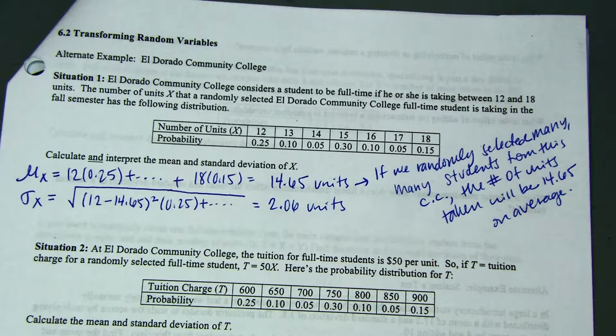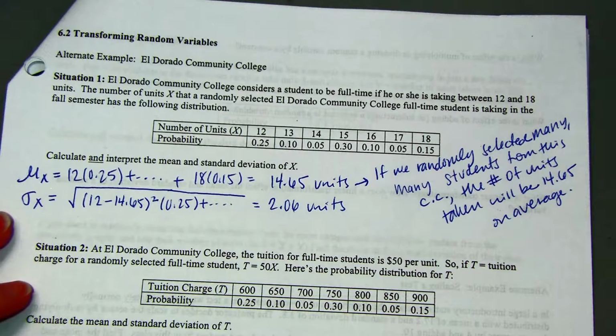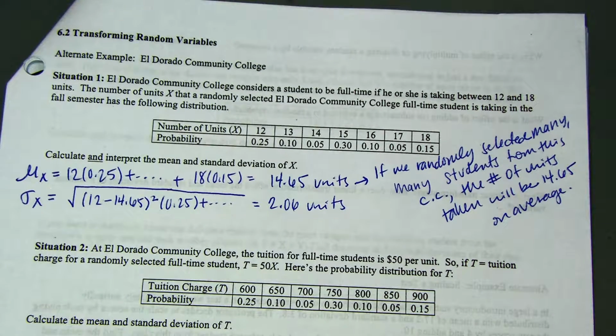This is also known as an expected value, but I don't want to say the expected value is 14.65. I don't want to use expected value as a way to explain or interpret expected value. So this is how you would explain it in simple notation. Now the standard deviation is about how far away our values are varying on average or typically.